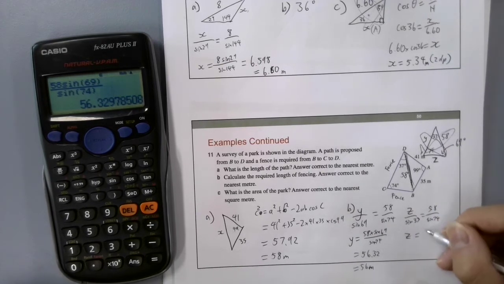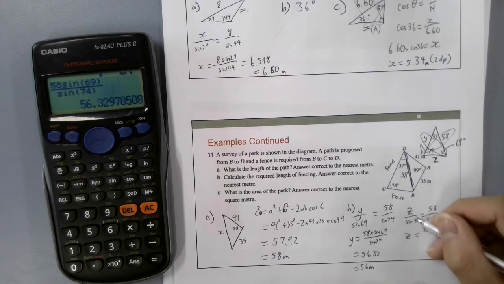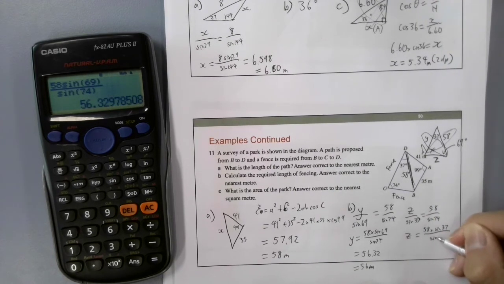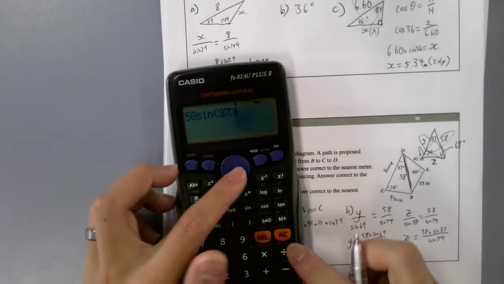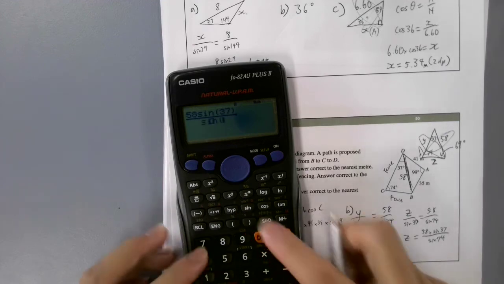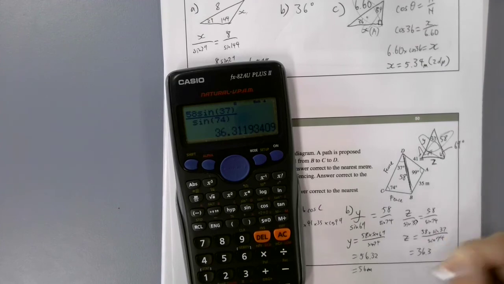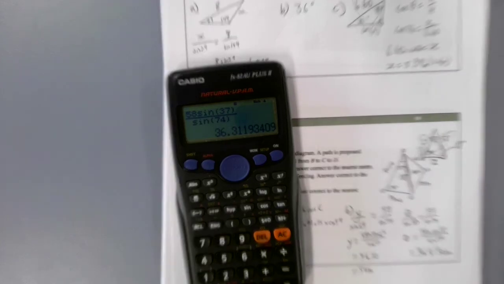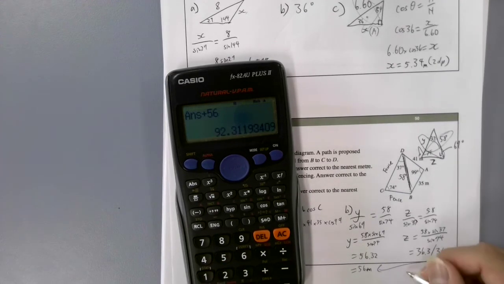So z equals 58 times sine 37, sorry, I can't read my own writing, over sine 74. And that is 36.3 meters, which is the same as 36. So the length of fencing, we're going to add these 2 together. 56 plus 36 is 92 meters of fencing.